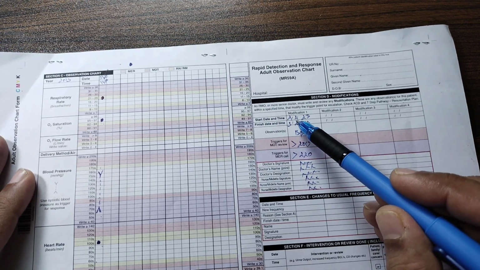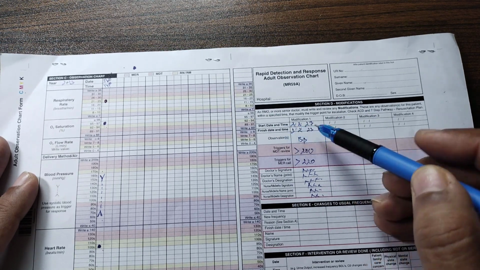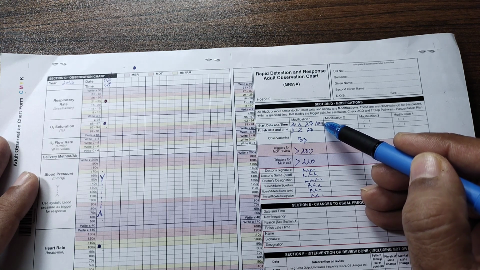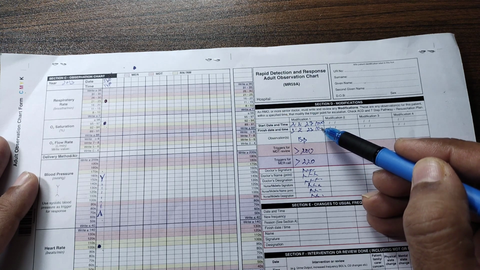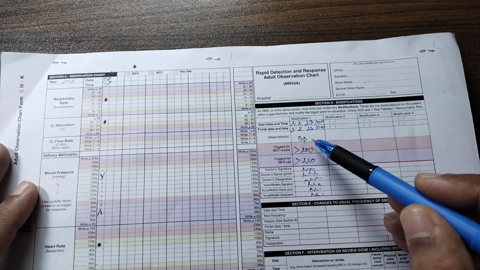So here you have to write down the modification, and the date and the time you put in. For example, this is the date and this is the time, around 10 o'clock, and the closing time is also 10 o'clock. Now I am going to make a modification to the blood pressure.